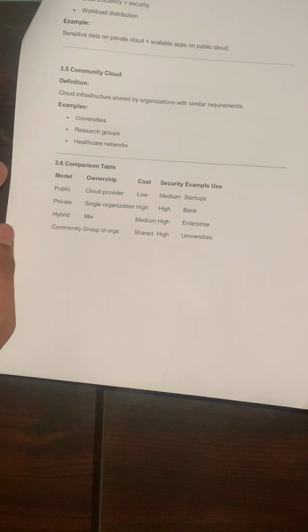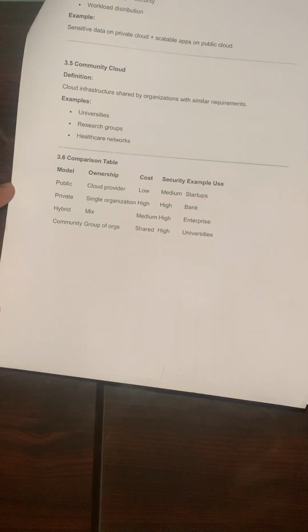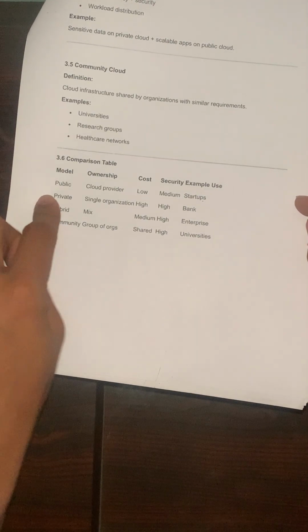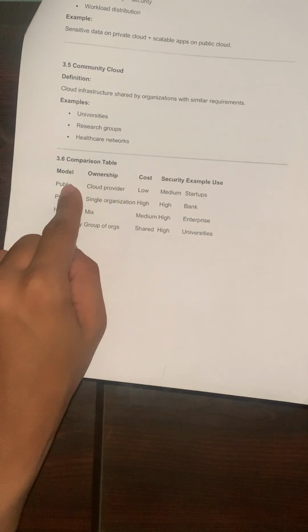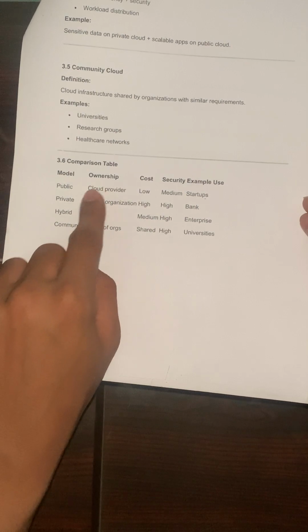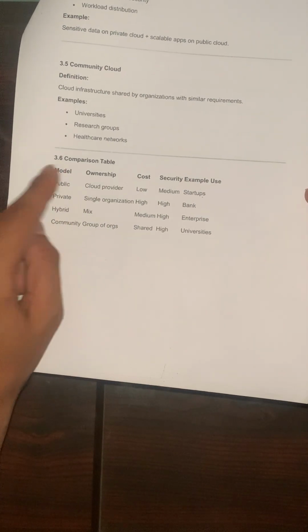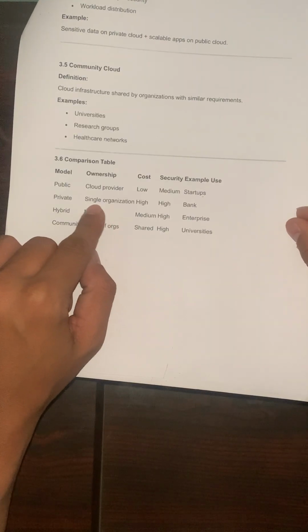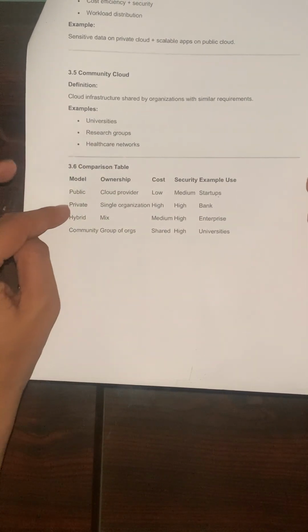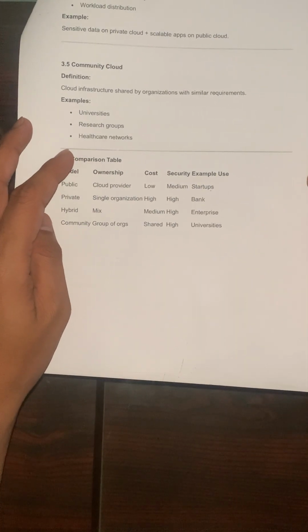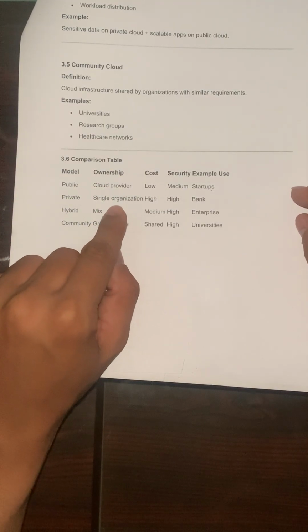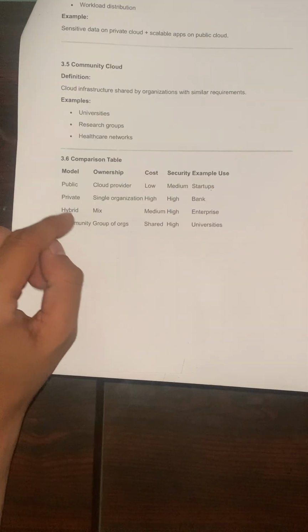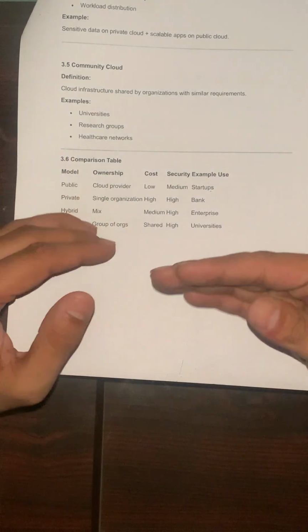Let's take a quick comparison between these. If we talk about ownership, in public cloud the cloud provider has the ownership. In private cloud, it is owned by a single organization. In hybrid cloud, it is mixed: some parts are owned by the cloud provider and some parts by the organization. And in community cloud, ownership is organized according to the groups.